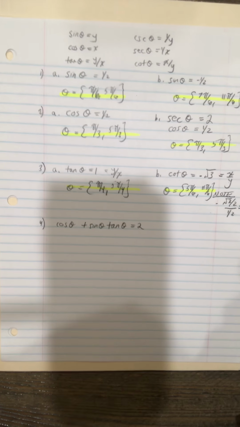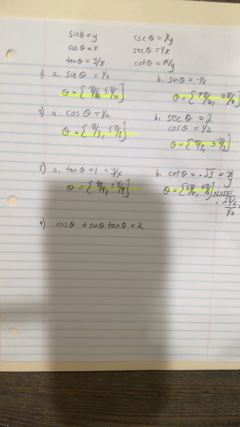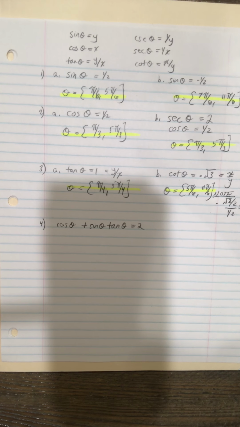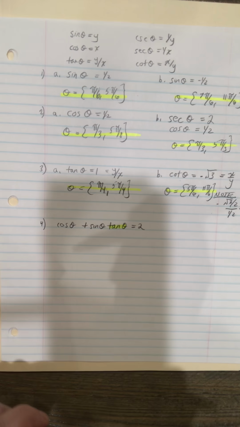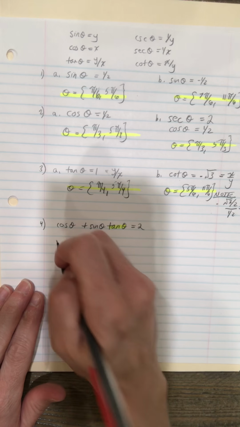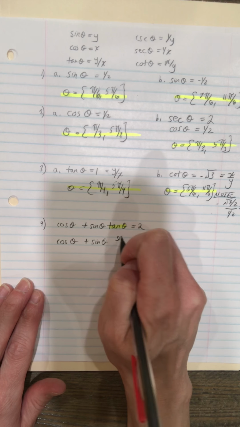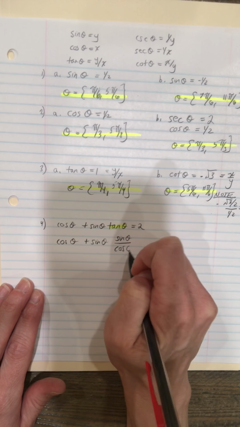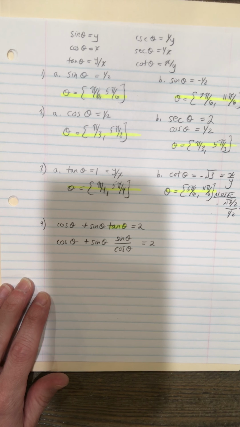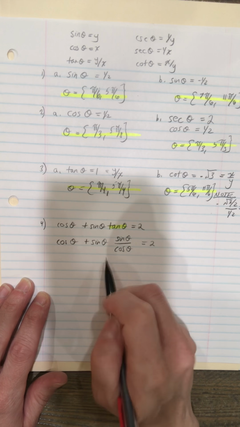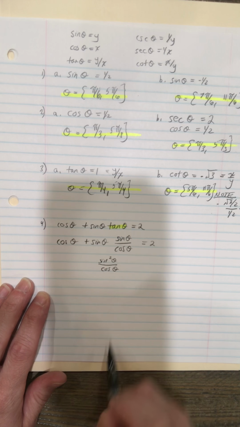Now, your first thing you should notice is you should say to yourself, I have too many different trig functions. How can I rewrite them so that I minimize the number of trig functions I have? Well, the first thing that comes to mind is that I can rewrite tan theta as sine theta over cosine theta. And what you're going to see then is that we can simplify this to sine squared theta over cosine theta.